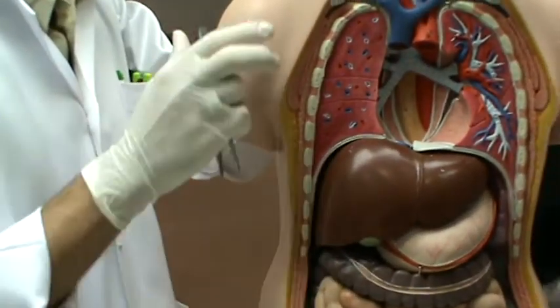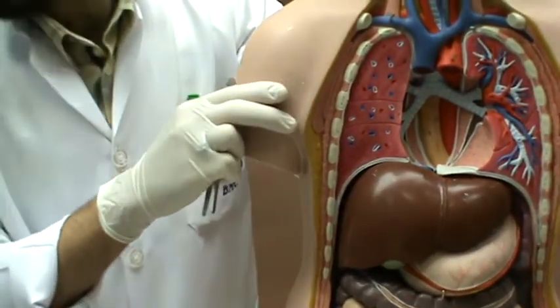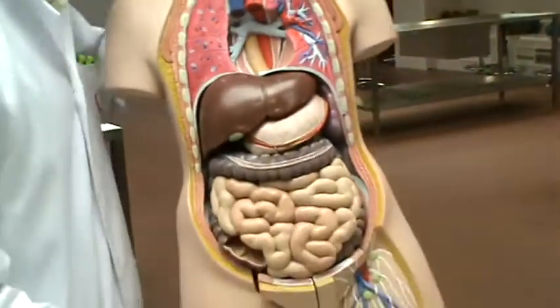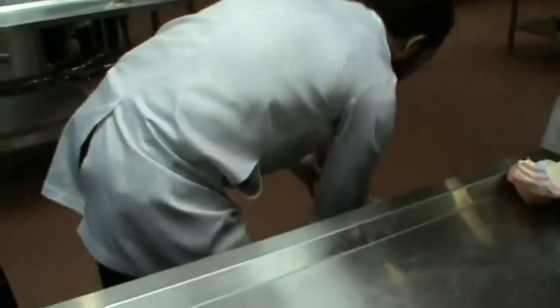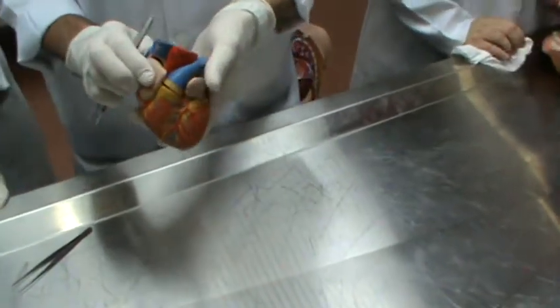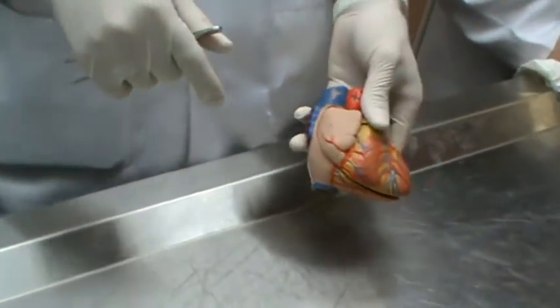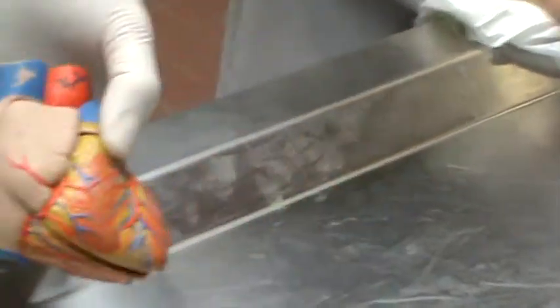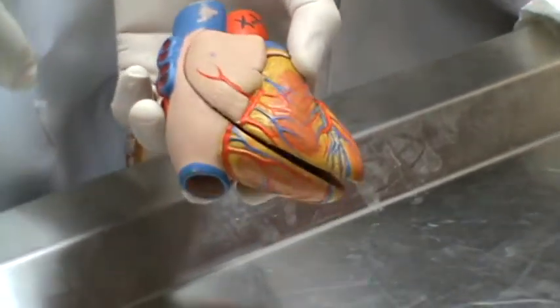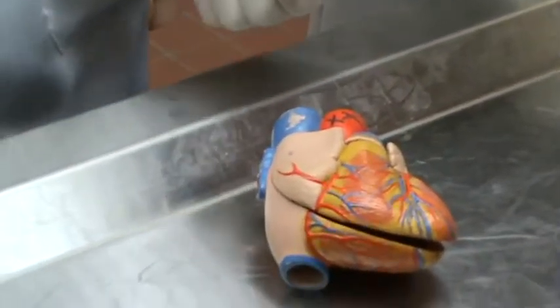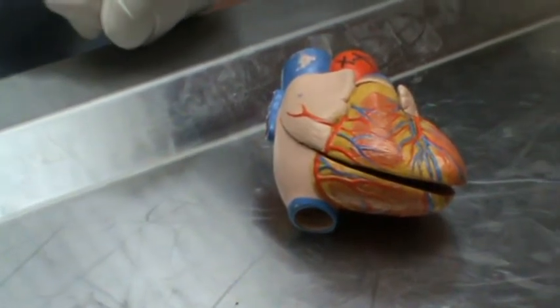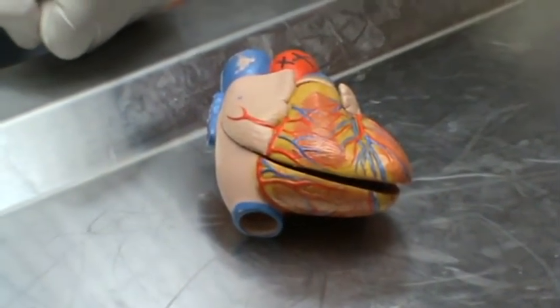We should have a large, bring me a large heart. Any question for the heart? Any question for the heart? Is it clear? Where is the ligamentum arteriosum? It doesn't show here. Doctor, can we replay the video?